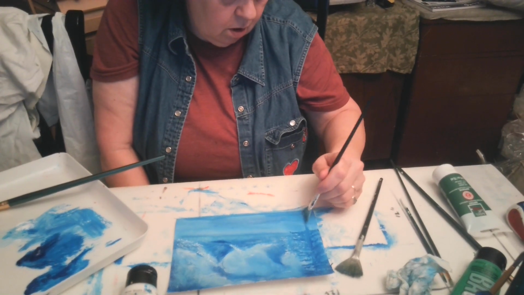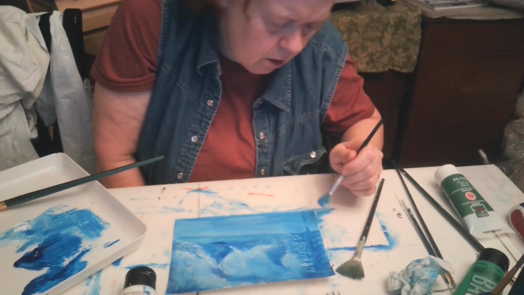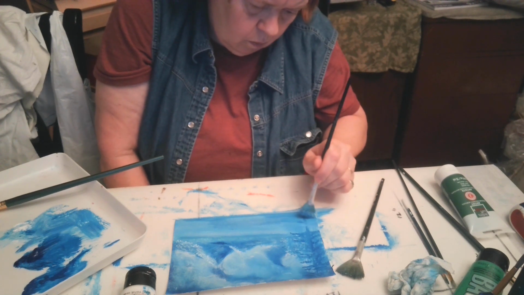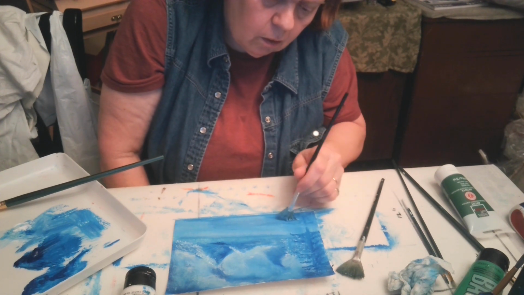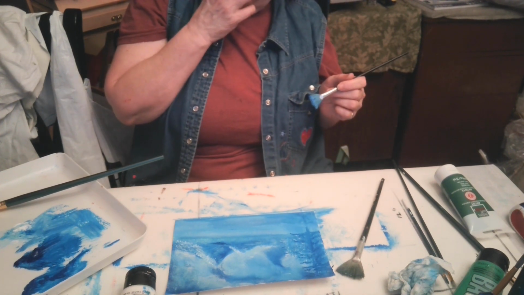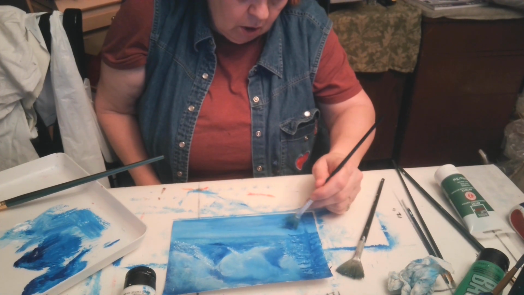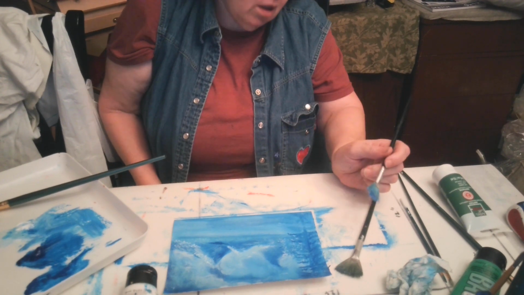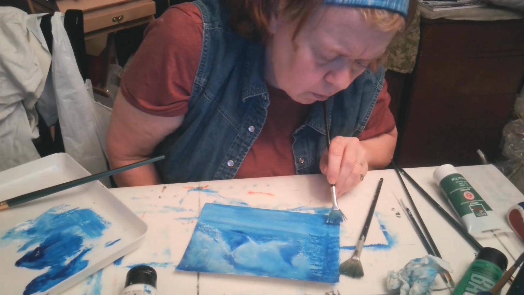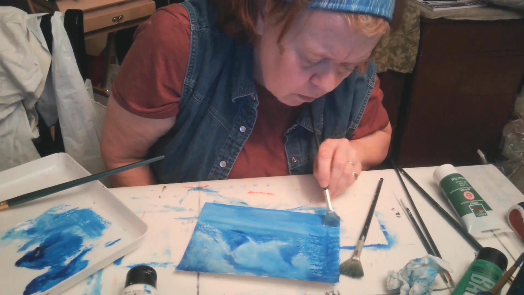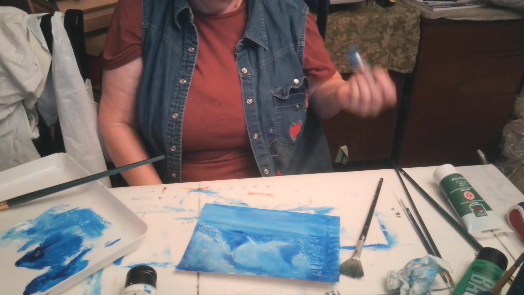And the reflections here. This way you can see the separation of where the tree is growing.